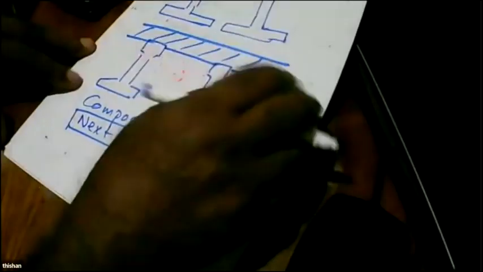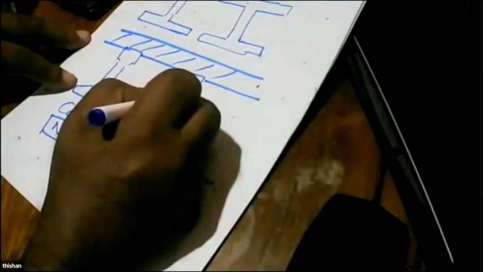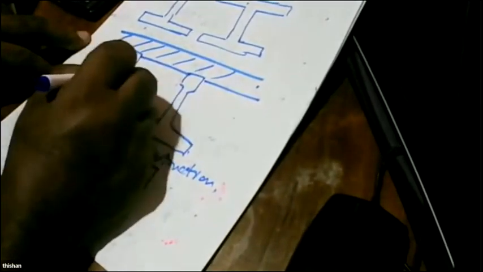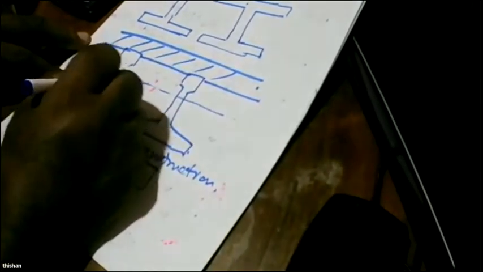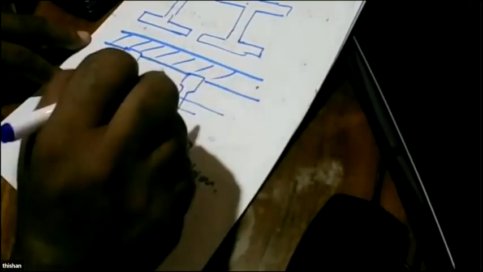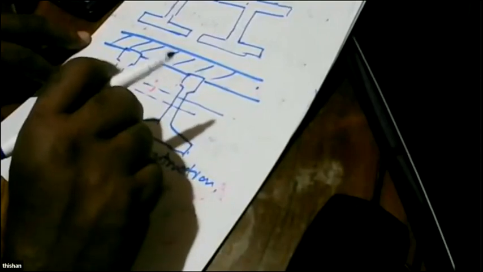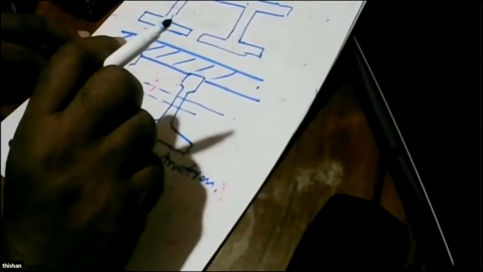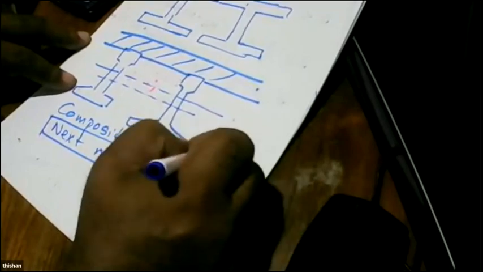Because once you add this one, the overall centroid of the section, originally it was somewhere here, now it is there. So the centroid changes. Because of that reason, we have to look at it in a slightly different context. So I'm not going to talk about this today.